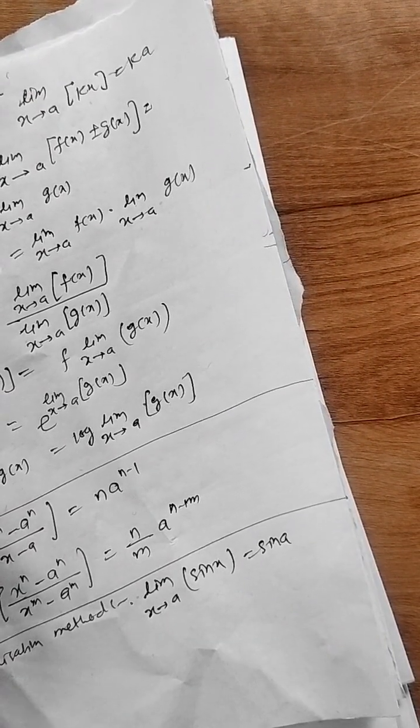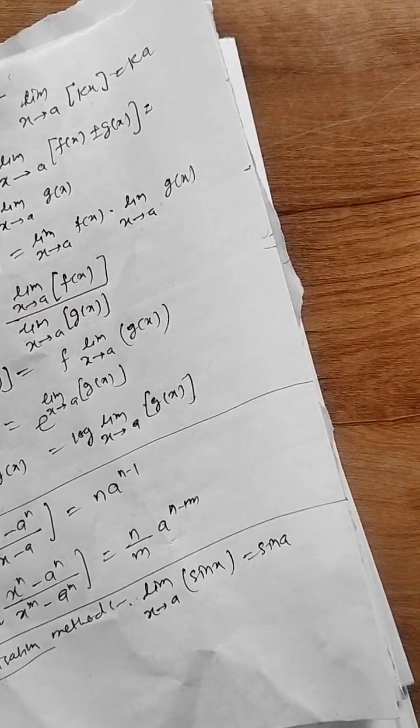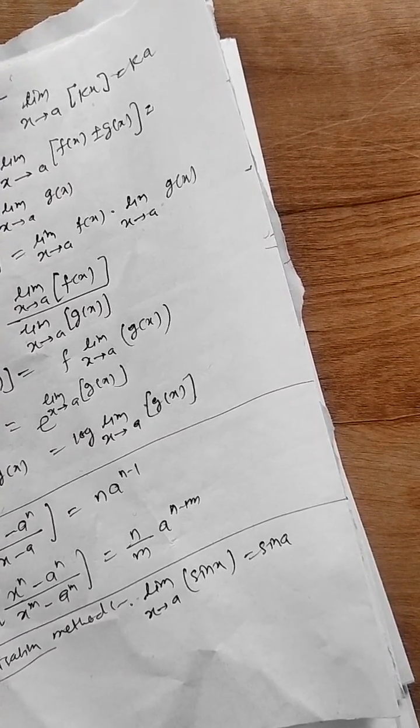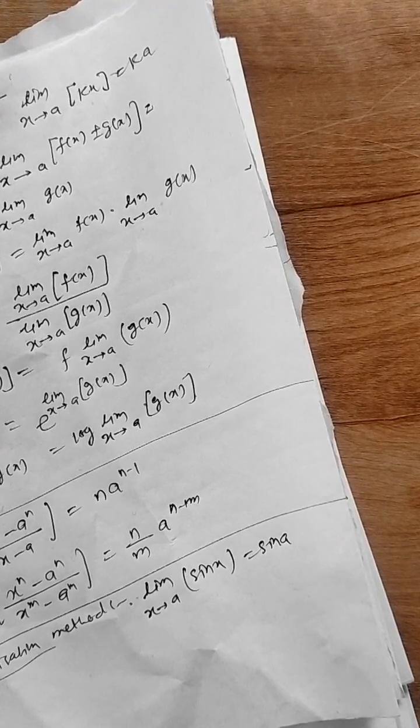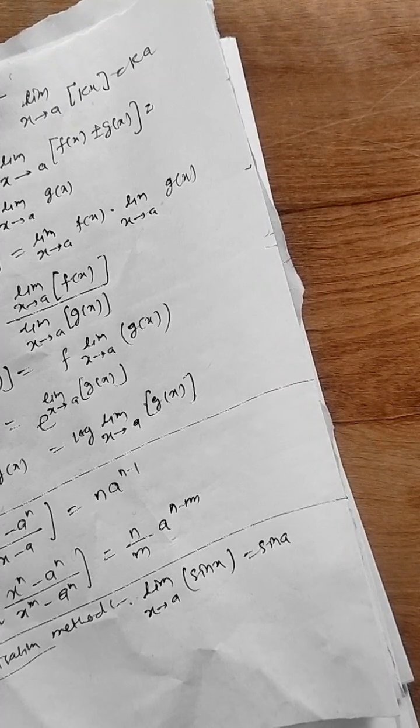In a rationalization method, we just multiply the numerator and denominator by the opposite sign of the expression.